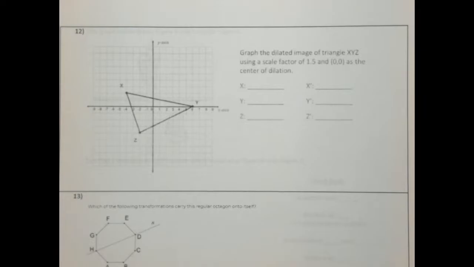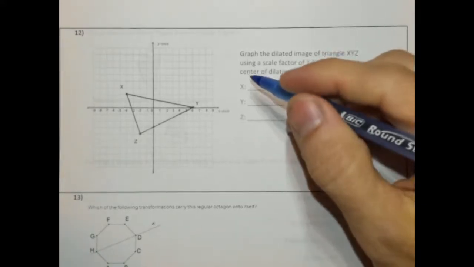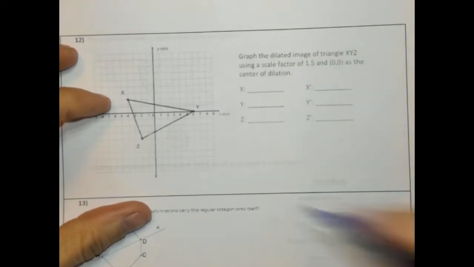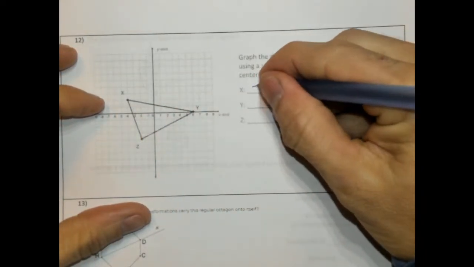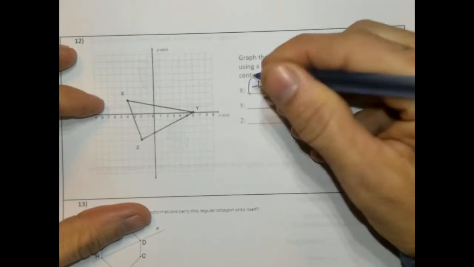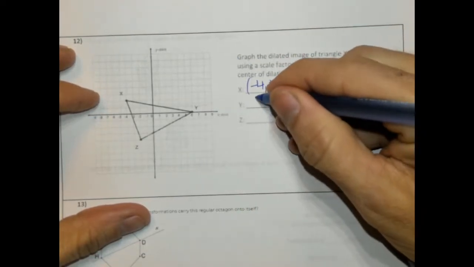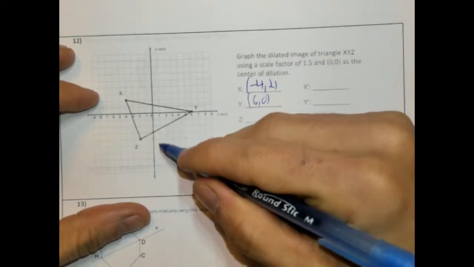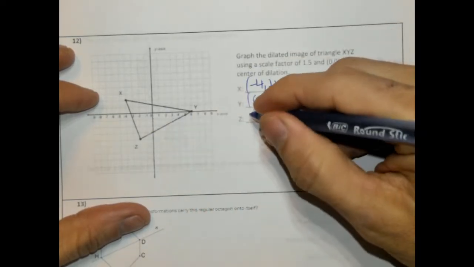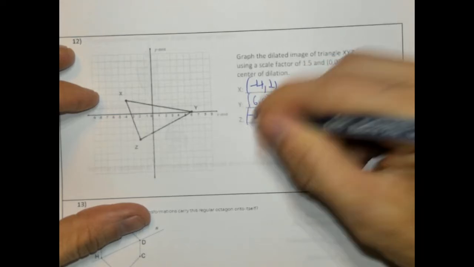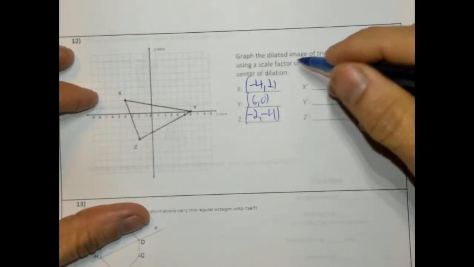Number 12. Graph the dilated image of triangle XYZ using a scale factor of 1.5 and 0, 0 as the center of dilation. Okay. So let's graph the coordinates, let's write the coordinates of x, y, and z first. So x is -4, 2. Y is 6, 0. Z is -2, -4.